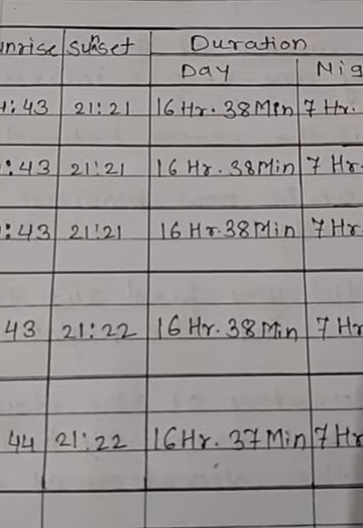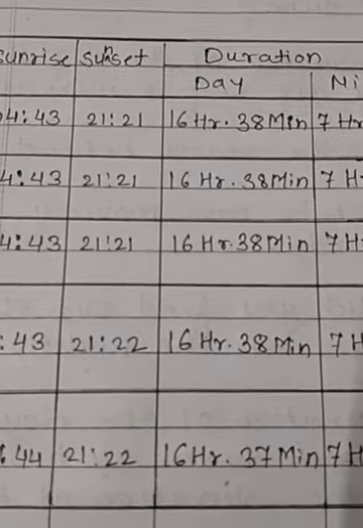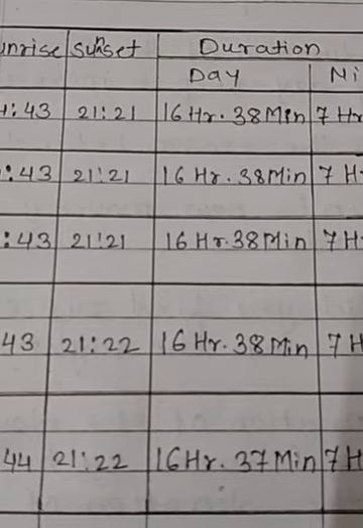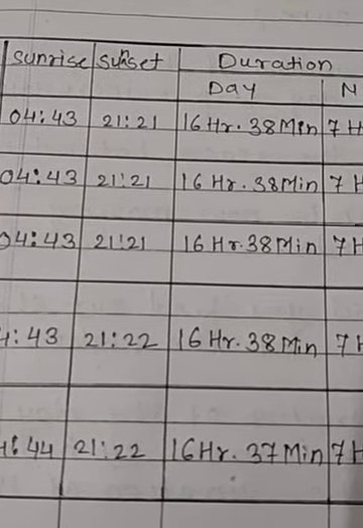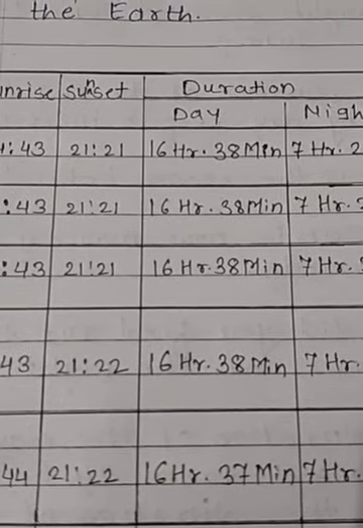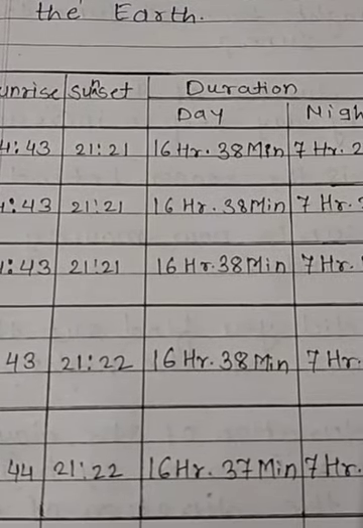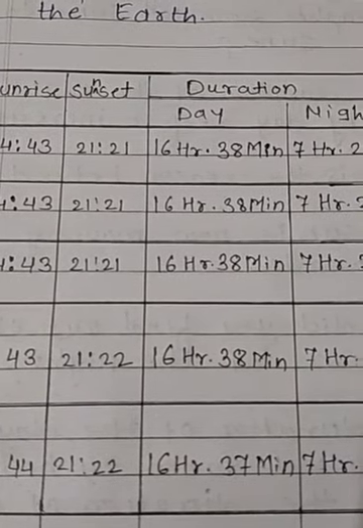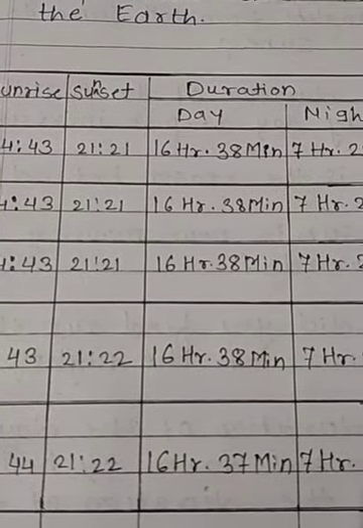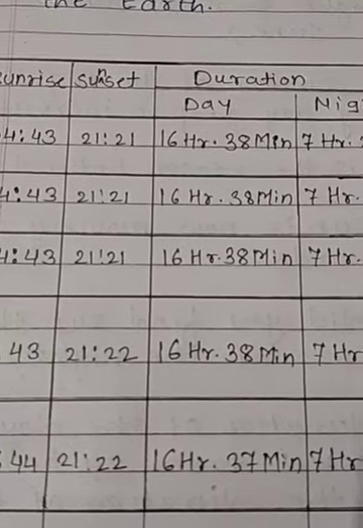So we must have noticed the change in the duration of the daytime and night time from the 19th June to 28th June. It takes 24 hours for the earth to rotate around itself. It rotates from west to east. The earth's rotation has enabled us to measure time in terms of days.